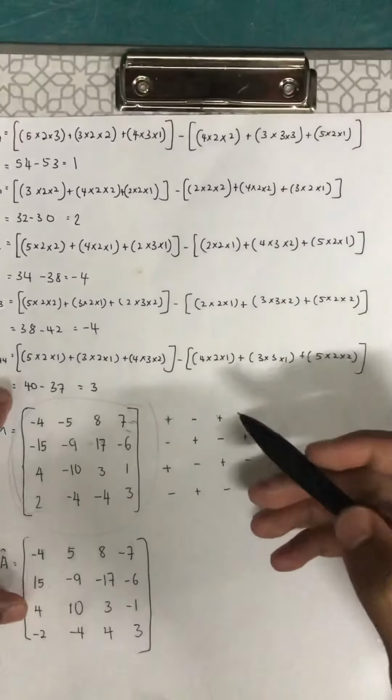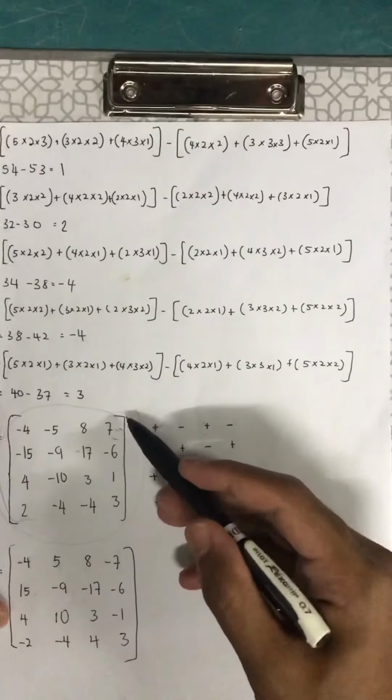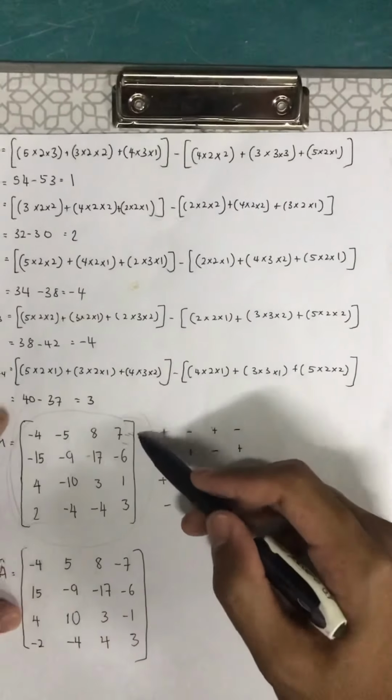Okay, and then we have to find the cofactor for the minor that we got.